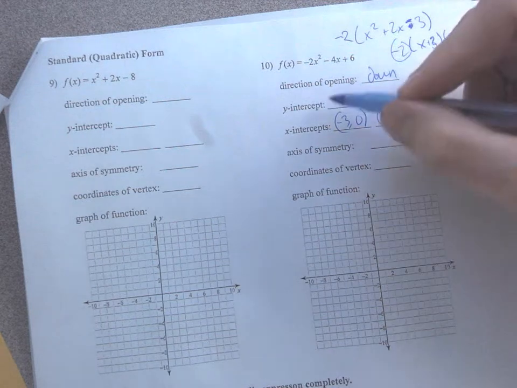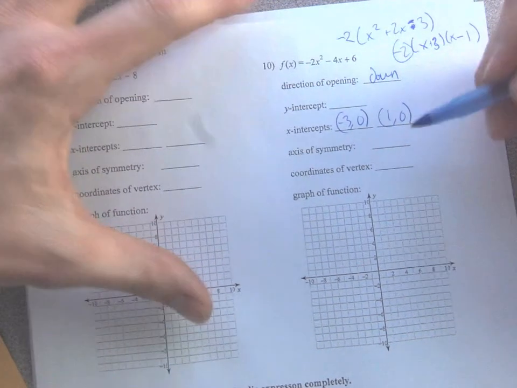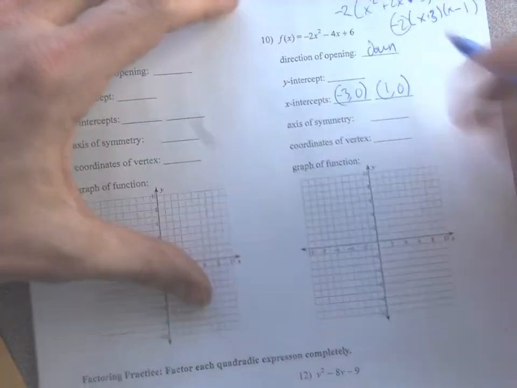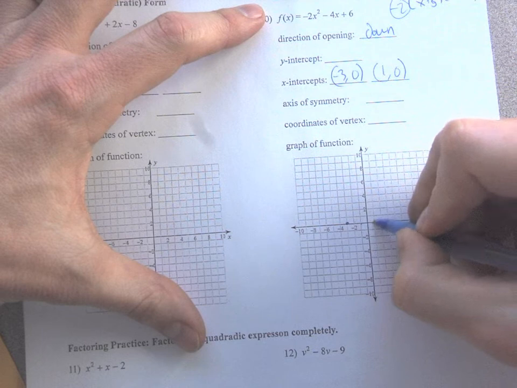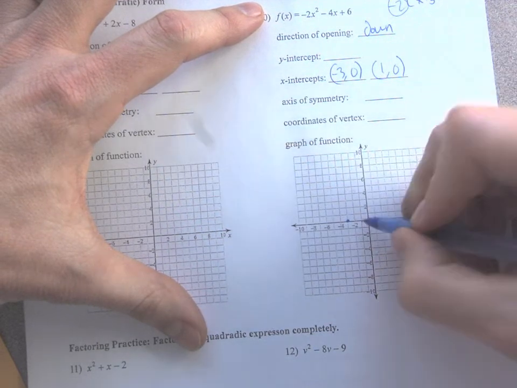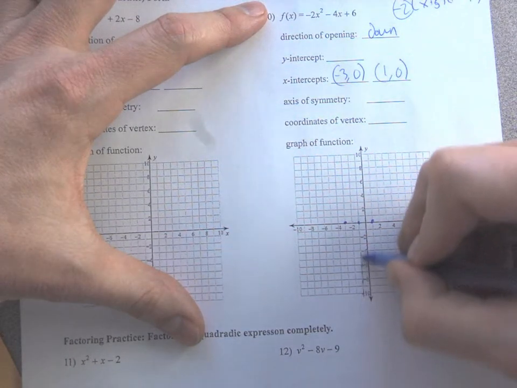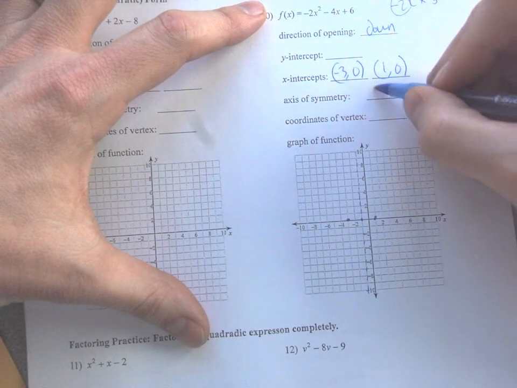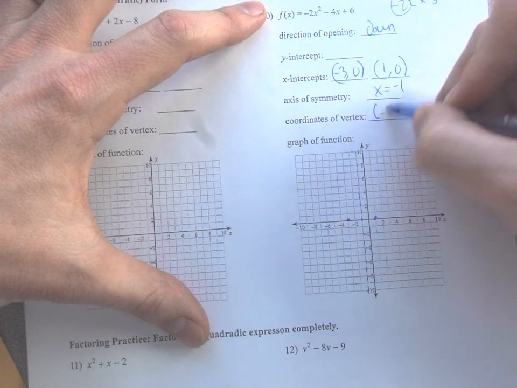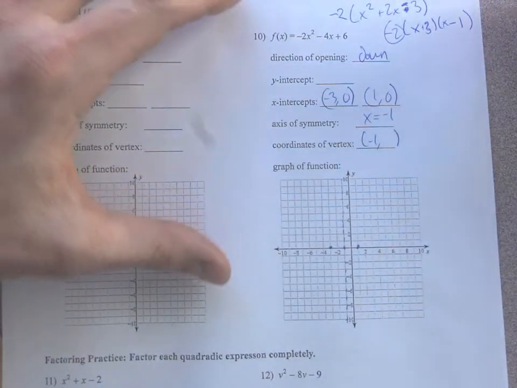We'll come back to the y-intercept in just a second. The axis of symmetry is going to be in between those 2 points. So let's see what's in between. 1, 2, 3. There's negative 3. There's 1. Again, negative 1 is right there in the middle between those two. So we got axis of symmetry at x equals negative 1, which means my vertex has to land somewhere on there. So my x coordinate has to be negative 1.